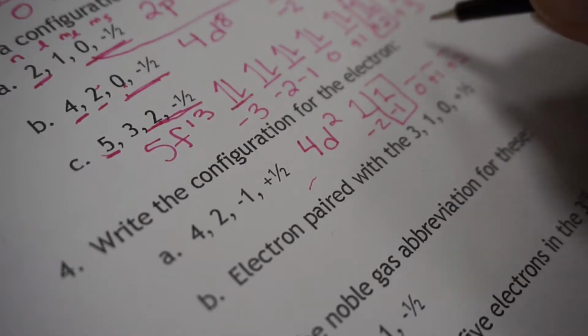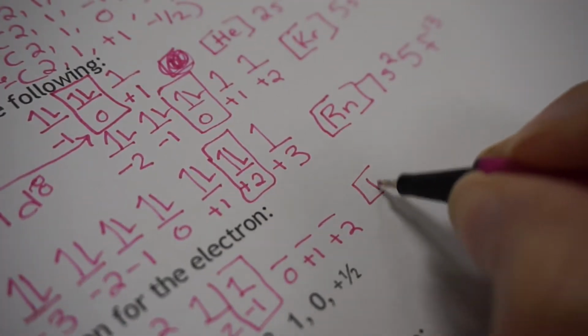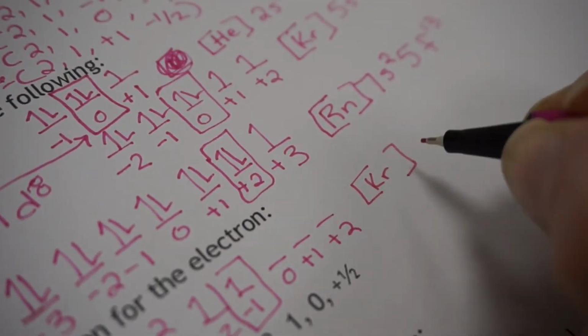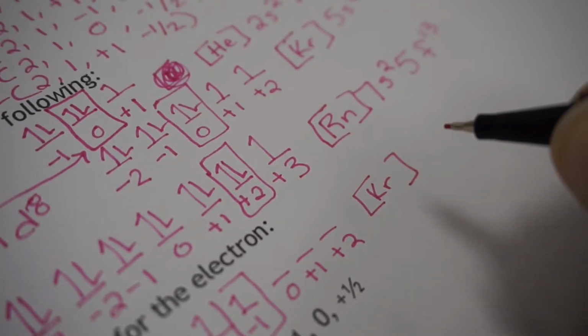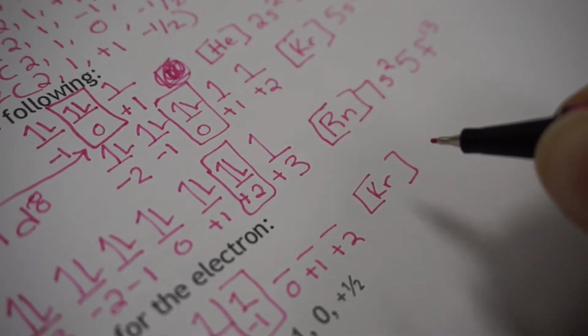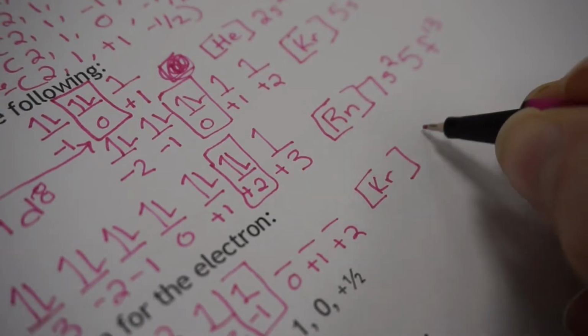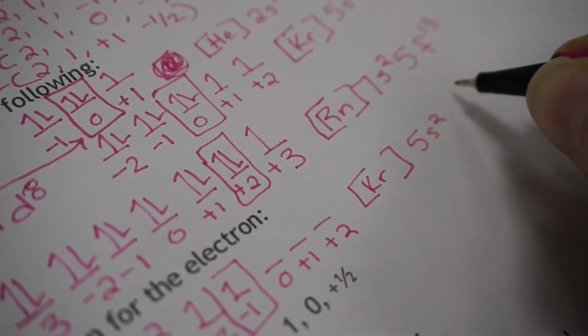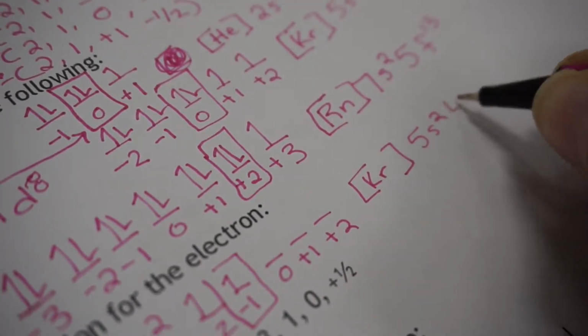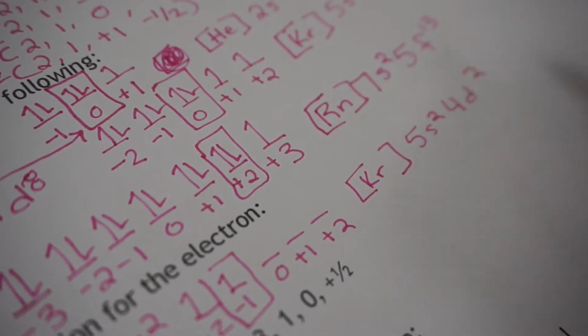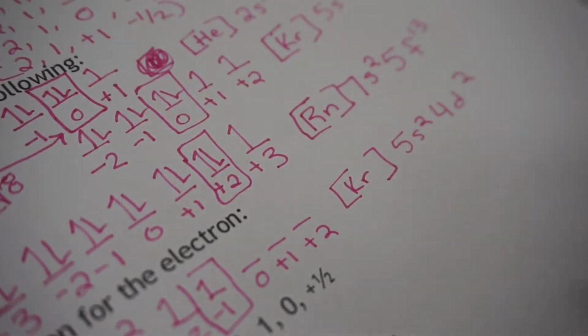So then the nearest noble gas is krypton again. So we would write krypton, and then 5s2 4d2. So that would be the answer.